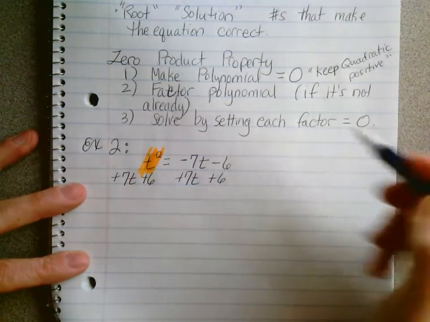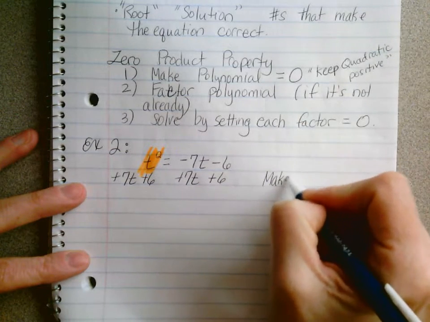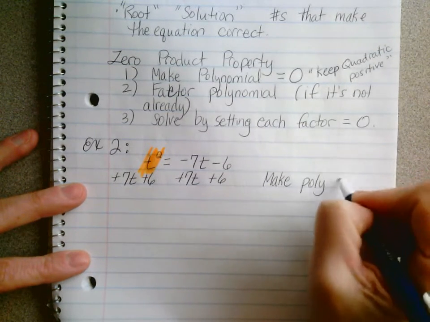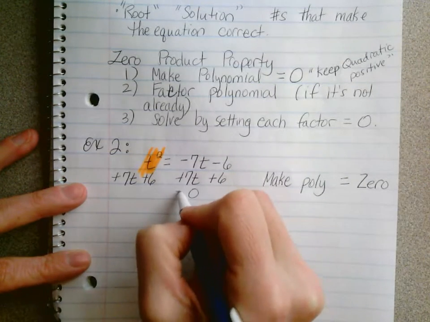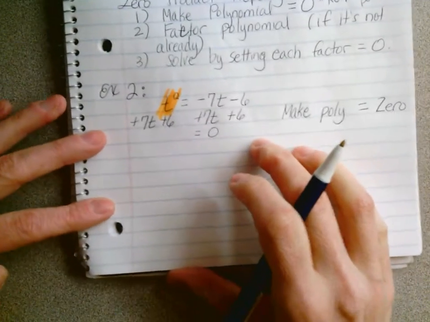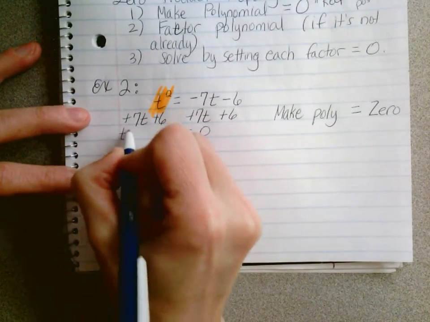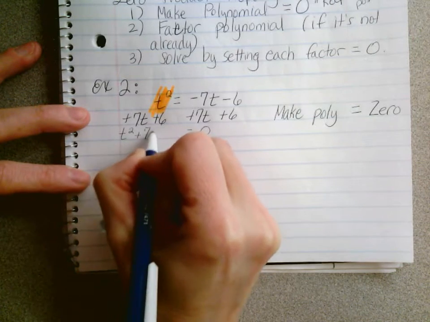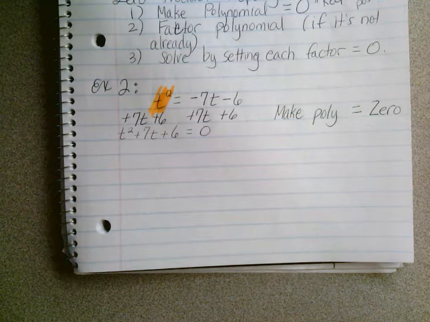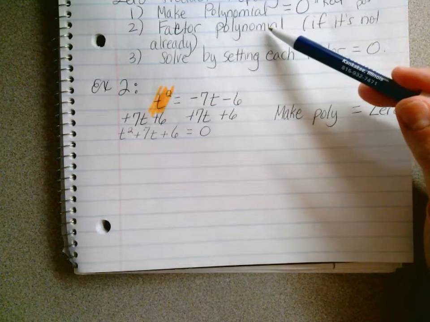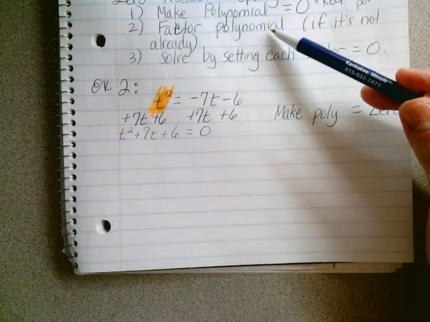So I am, in effect, by doing this, making the polynomial equal to 0. This side is now 0. This side, the left side, is now t squared plus 7t plus 6. Factors of 6 that have a sum of 7. How about 1 and 6? Okay. Step 2 is factor it if it's not already factored.